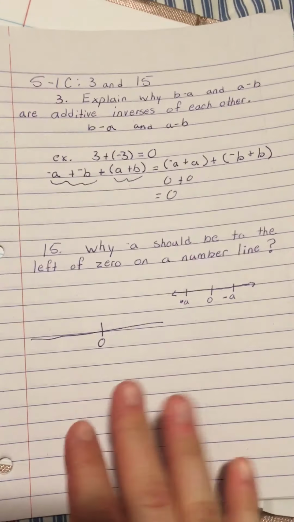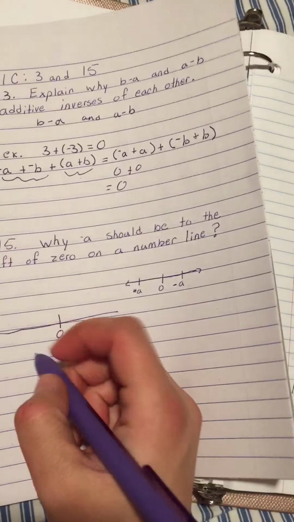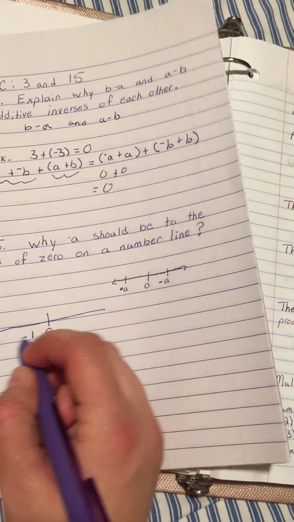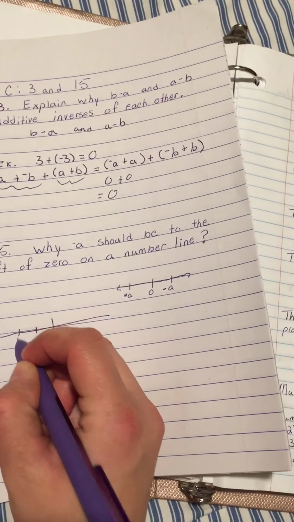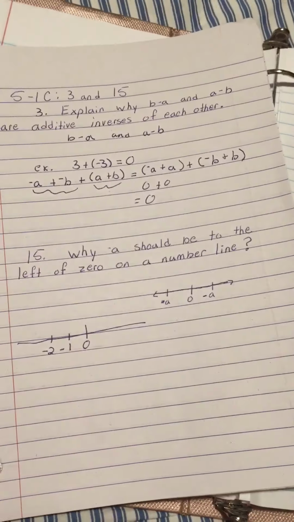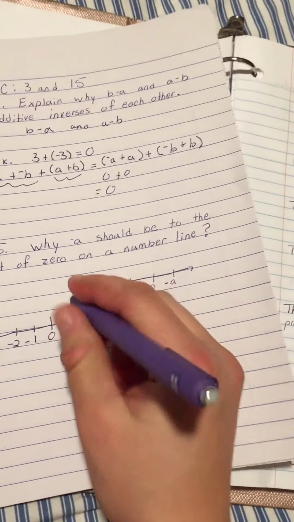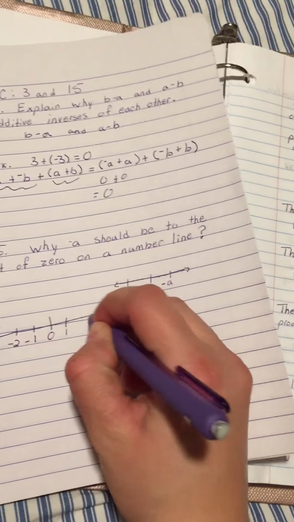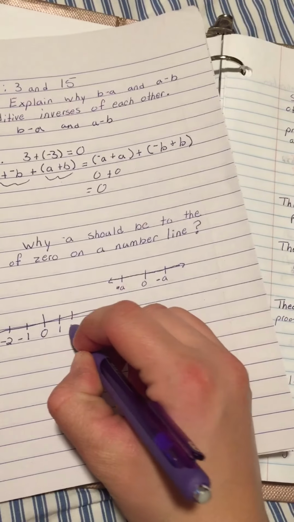It's the rule of a number line: all the negative numbers go to the left of 0, which is how we separate our negatives from our positives. And all positive numbers go to the right of 0.